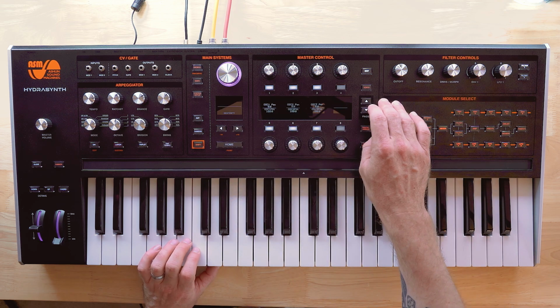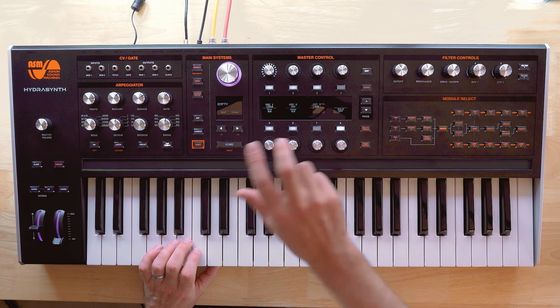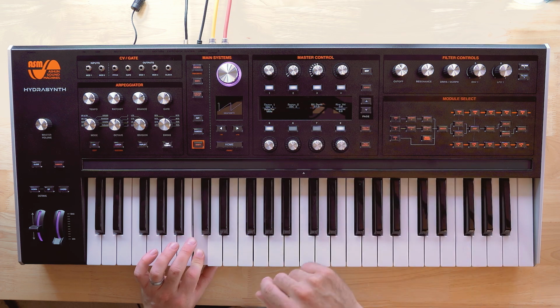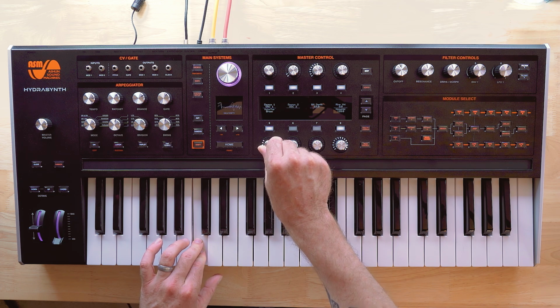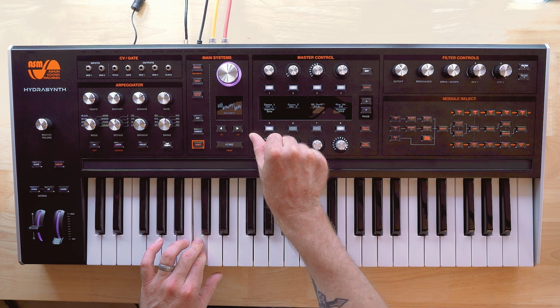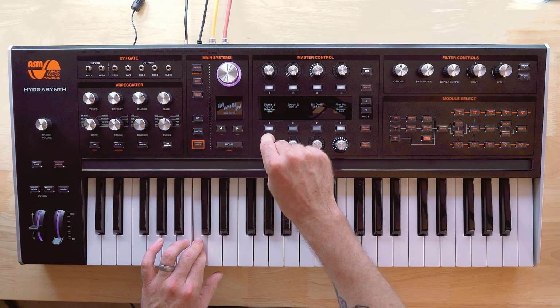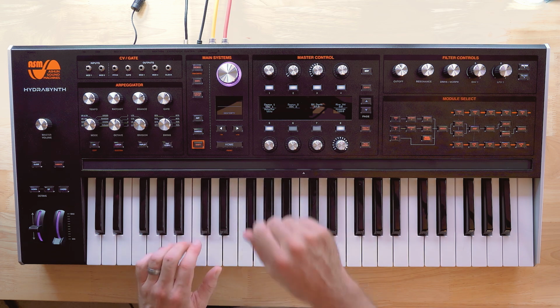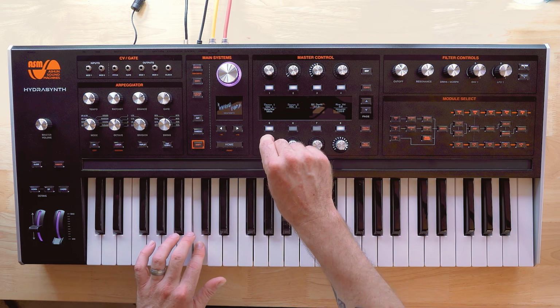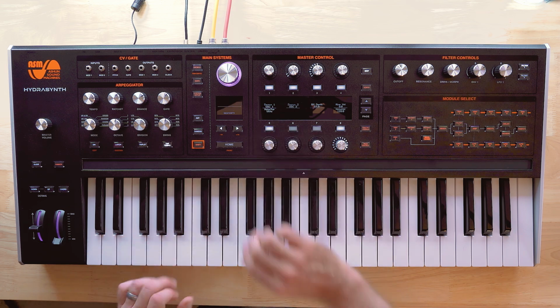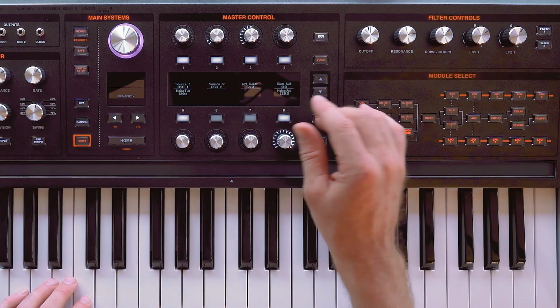I think we covered this all. So filter, pan, volume, ring, and noise. So let's talk about ring and noise real quick. Multiple noise types for maximum shaping, which is not something I'd ever thought I'd need, but actually pretty dope. Ring modulation is handled up here.